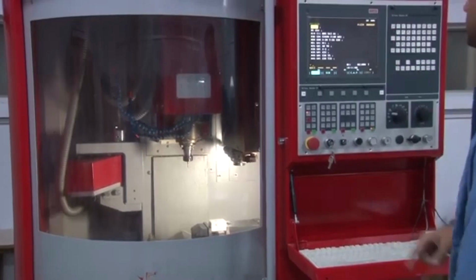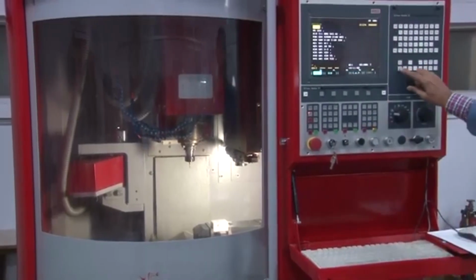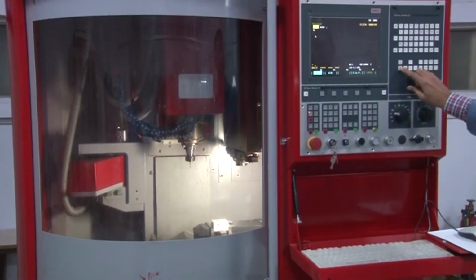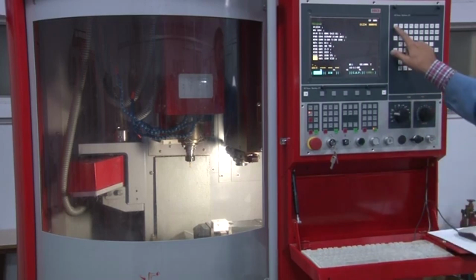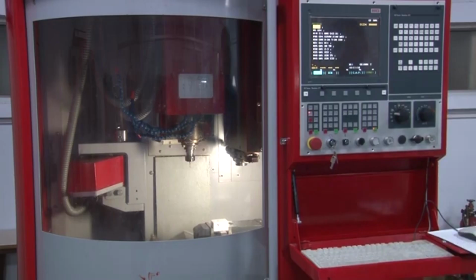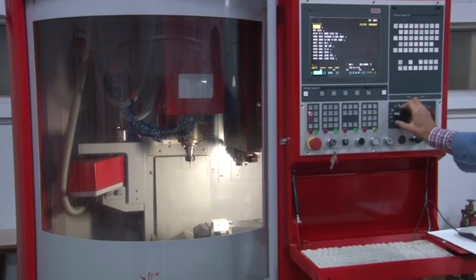That is the program. You can see that I have already demonstrated the program to you, and we have also simulated this. So, we know that the movement of the tool and the relative movement of the workpiece and the tool will be perfect. So, there is no flaw in the program. So, now we can run the program.